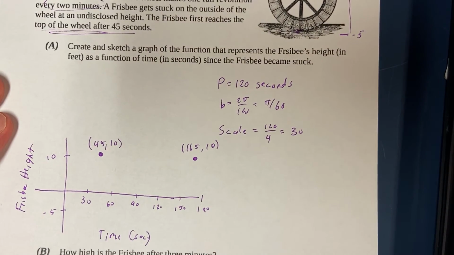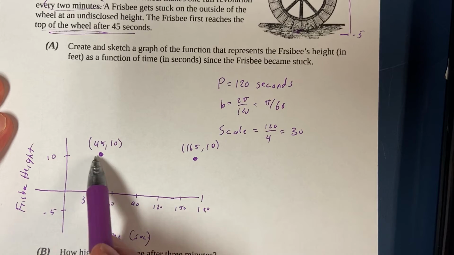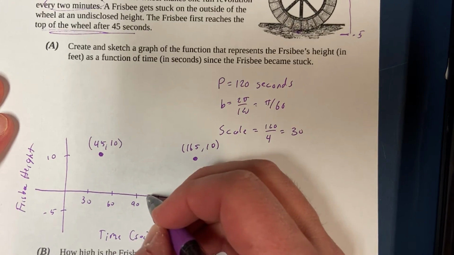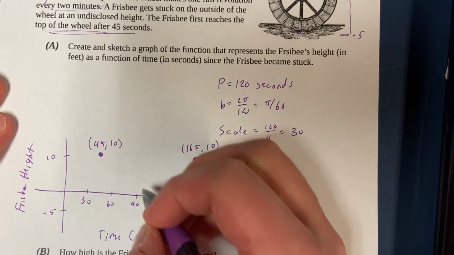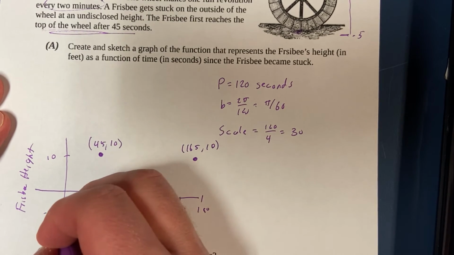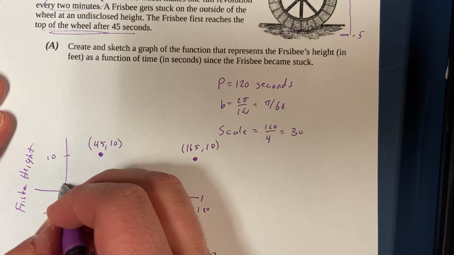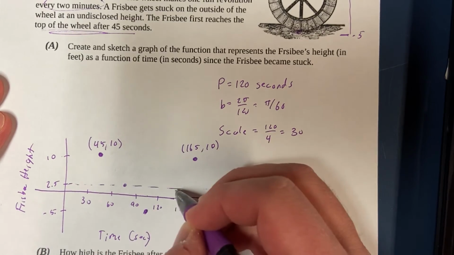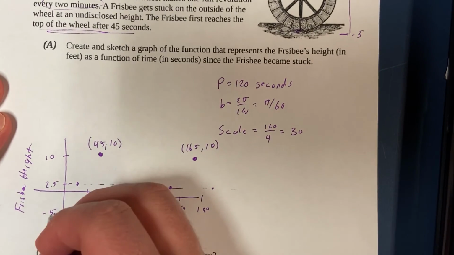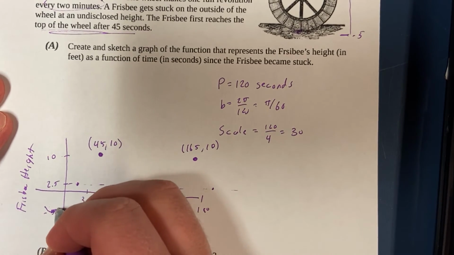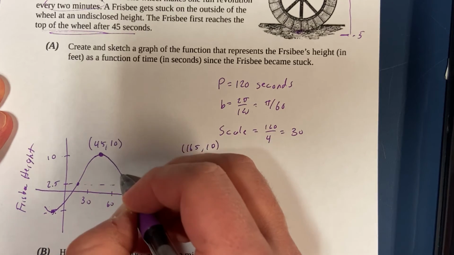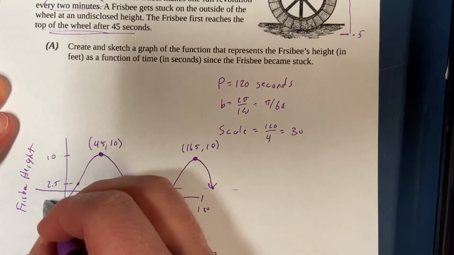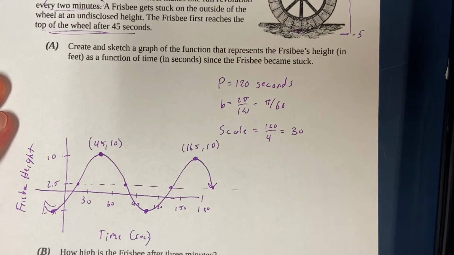Because of the symmetry of these sinusoidal curves, we know that the minimum has to be exactly halfway between here, or half of a period. So 60 seconds later is at 105 seconds. So right here, we could also plot the points over here. Let's get the midline value. If this is -5 and that's 10, that's 15, 7.5 above is 2.5. So 2.5 is my midline here. So I'm going to have a point here, here, here, here, another minimum here. And the sinusoid is going to look like this. And that's my graph.